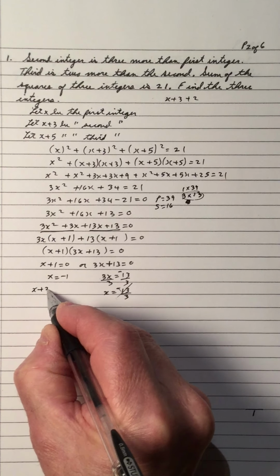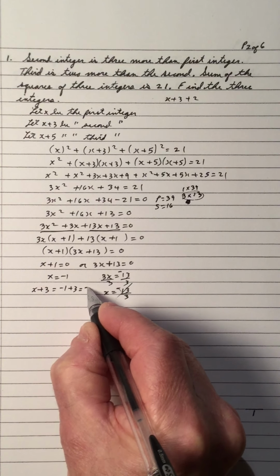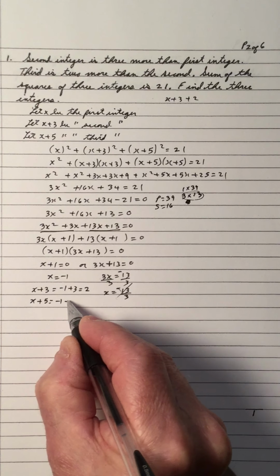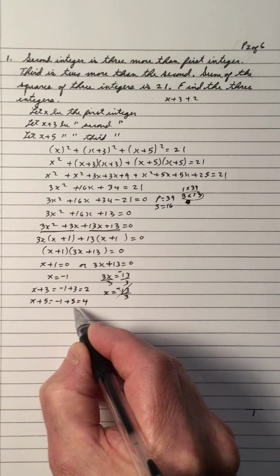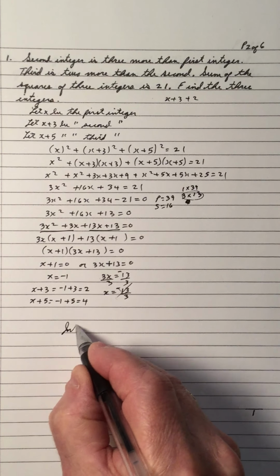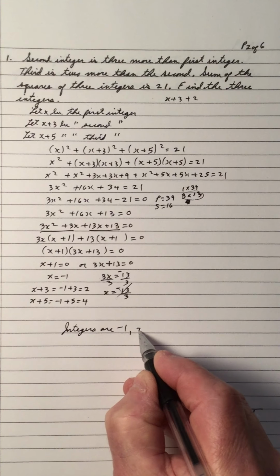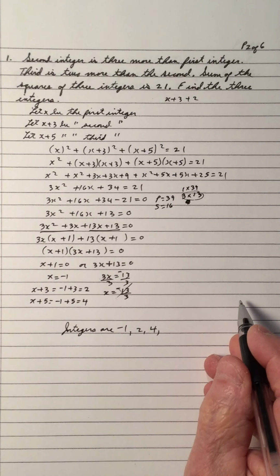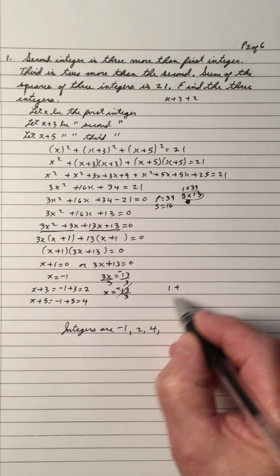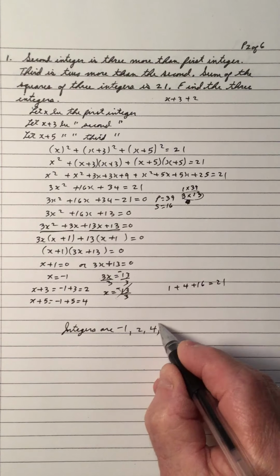So x plus 3, that's negative 1 plus 3, which gives me a 2. And x plus 5: negative 1 plus 5 is 4. So the integers that work for this problem are negative 1, 2, and 4. And if you want to check it, 1 squared is 1, 2 squared is 4, 4 squared is 16, gives me 21. Yep.